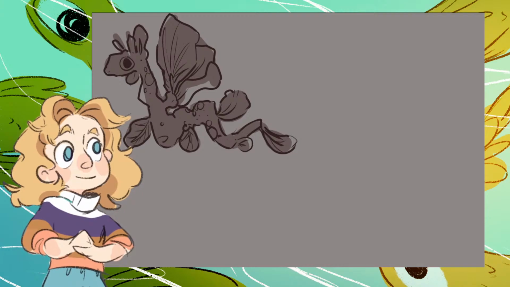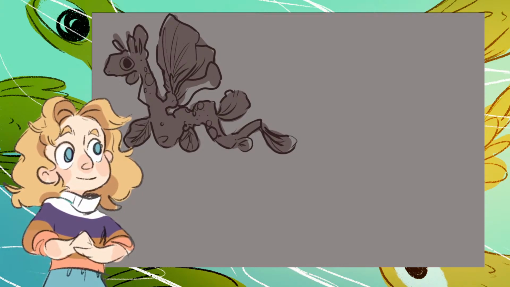Alright, what's the next little shape? What are we doing now? Maybe a more fat fish.